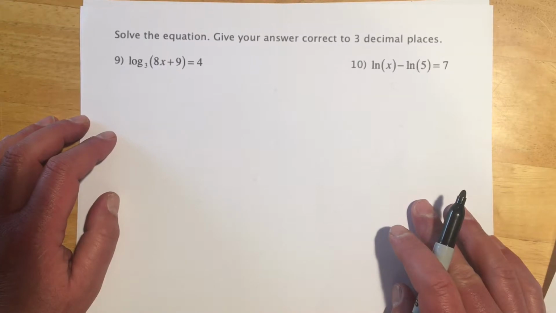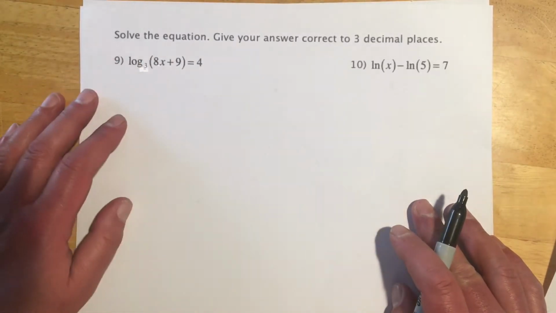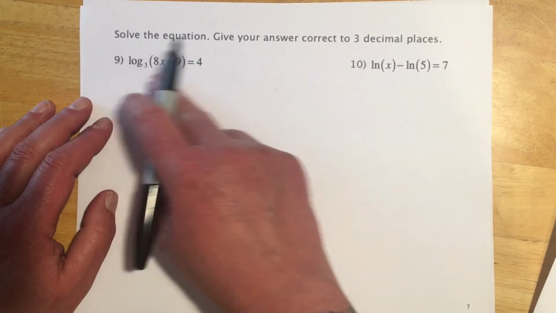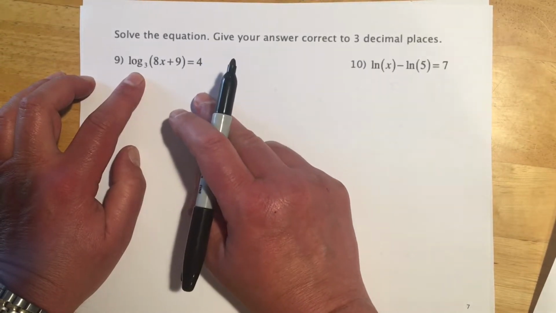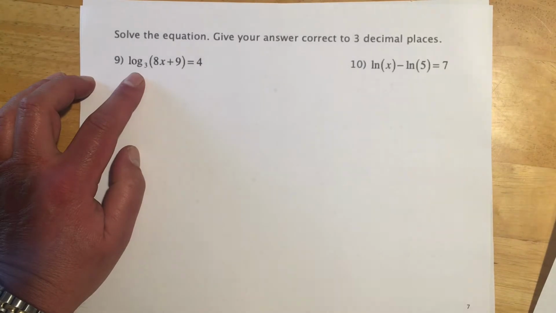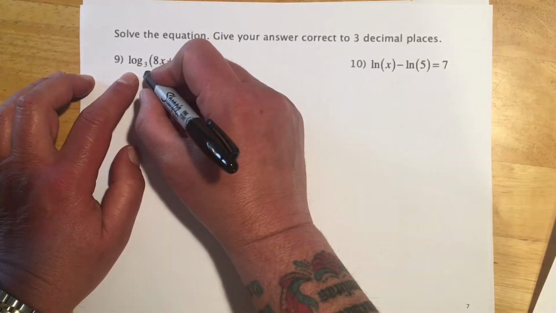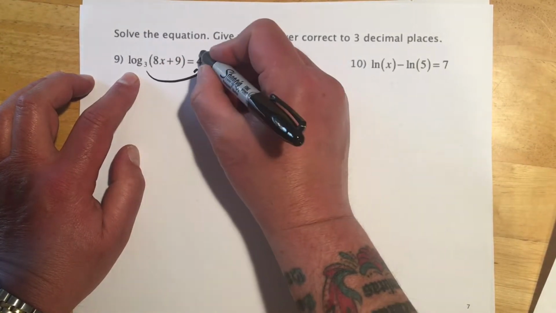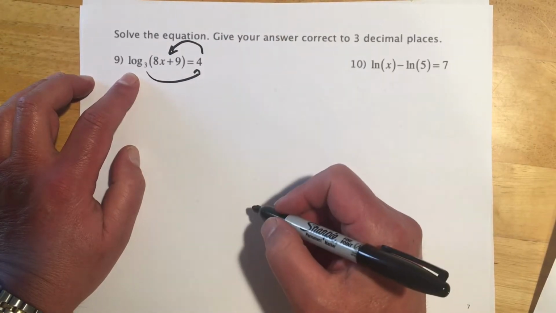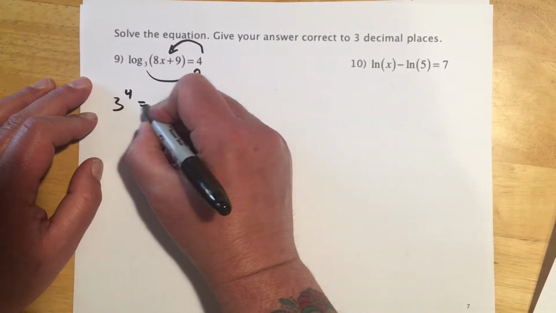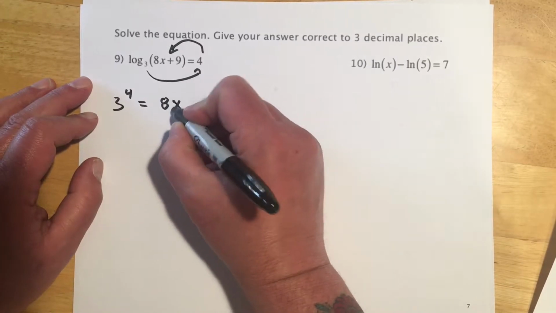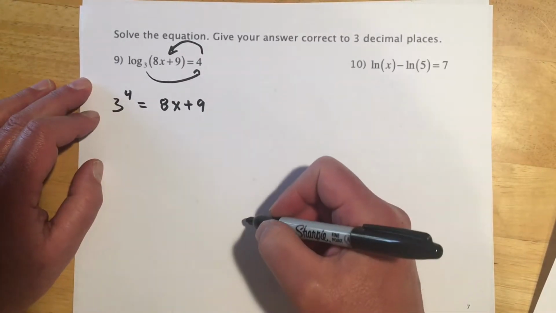Okay, so solve the equation, give your answer 3 decimals. So this one is already a single log, so that gets me to step 2, where I'm going to change it into exponential form from the log form. So we're going to go 3 raised to the 4 makes the argument of the log. So 3 to the 4th equals 8x plus 9.